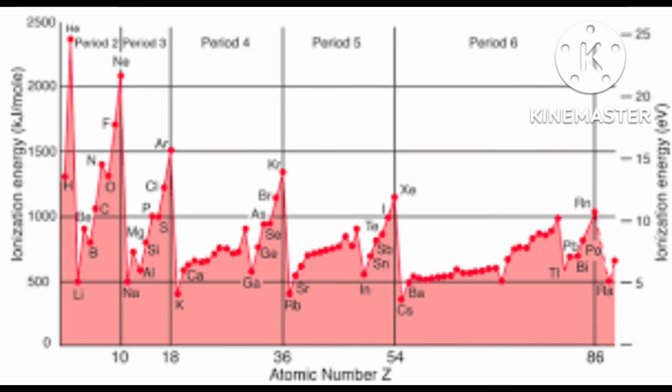It is not a measurable quantity. Despite that, a number of numerical scales of electronegativity of elements have been created. What are they? Many scales are there. I am telling you two or three scales. The question is asked.